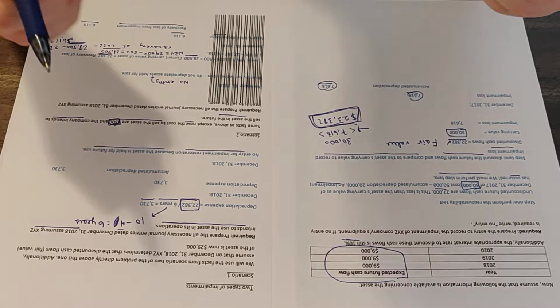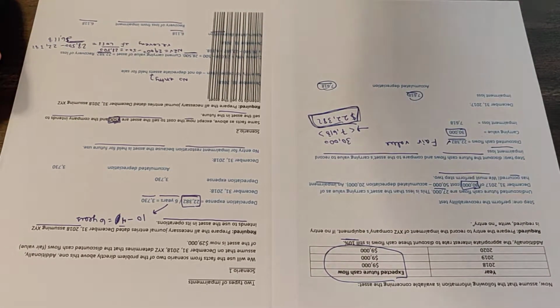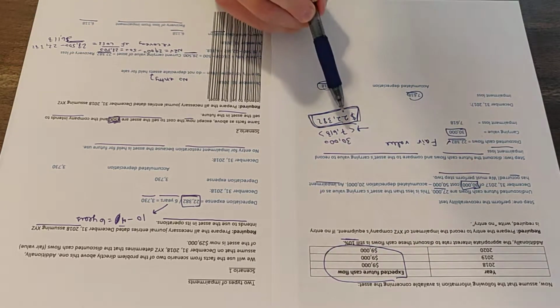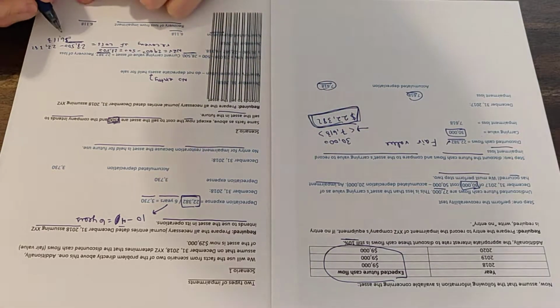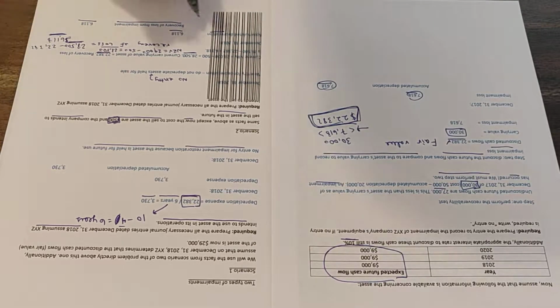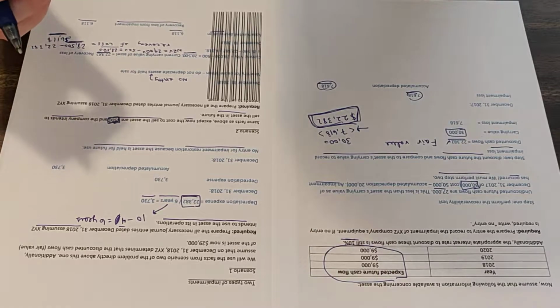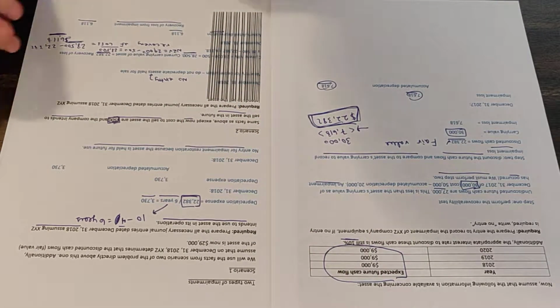So we can never write the asset up by more than the amount that we've written it down. In this case, we wrote up the asset by $6,118. That's perfectly fine. We can restore the asset up to the amount that we wrote down before.